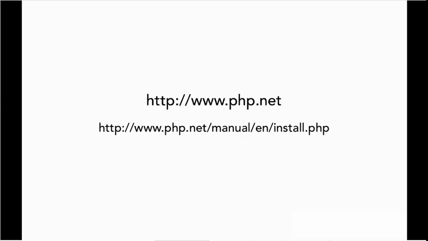Now, while you certainly could go to that URL and get it installed for yourself, I'm also going to walk you through the steps on the Macintosh and Windows platforms just to make sure that everyone gets a good start and ready to begin learning PHP together. So let's start doing that in the next chapter.